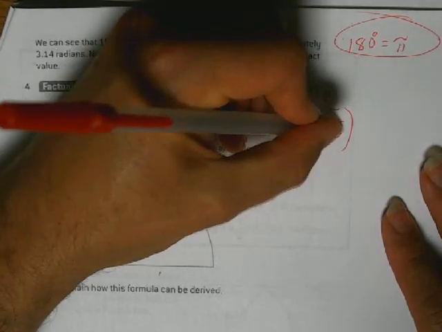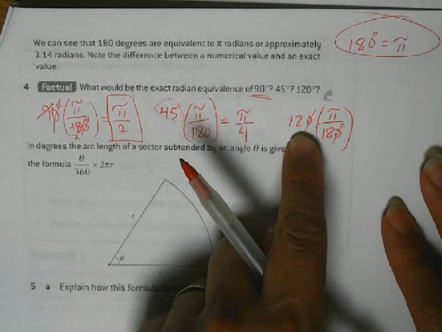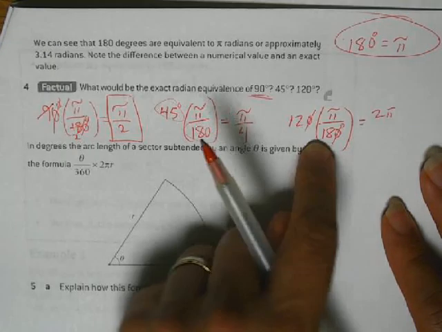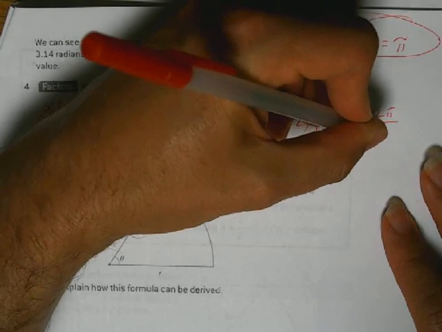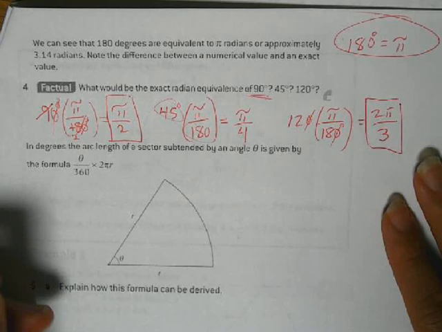The zeros cancel out, 6 goes into 12 2 times, and 6 goes into 18 3 times. So you end up with 2 pi over 3. And you do the same type of thing to convert from radians to degrees.